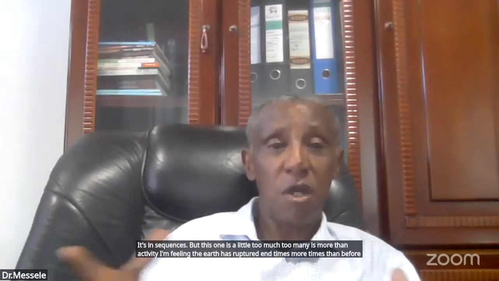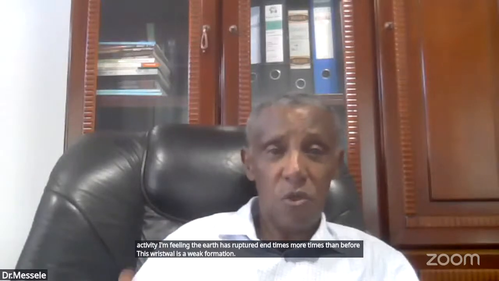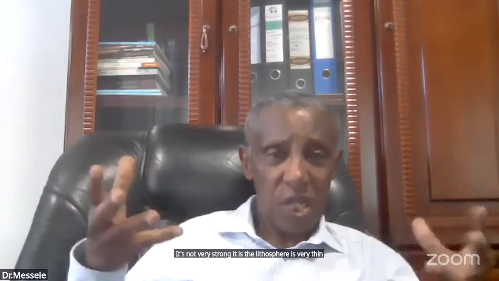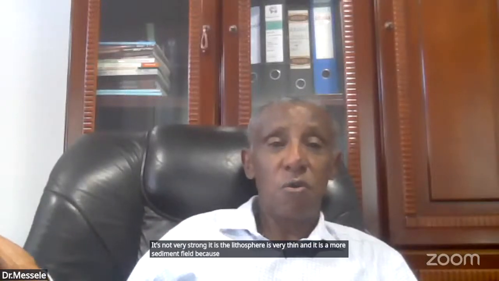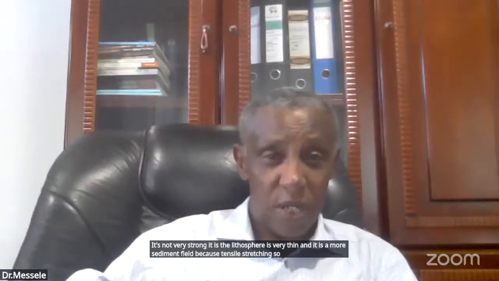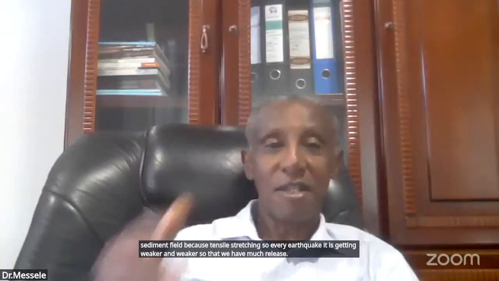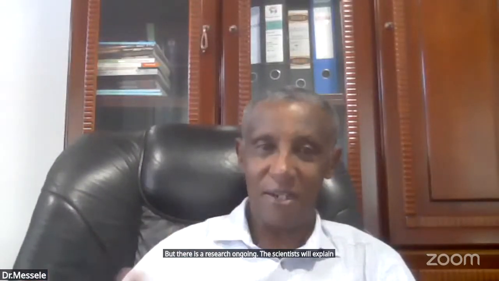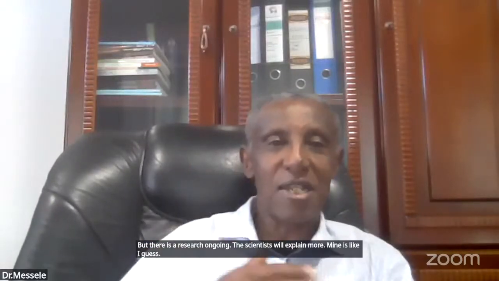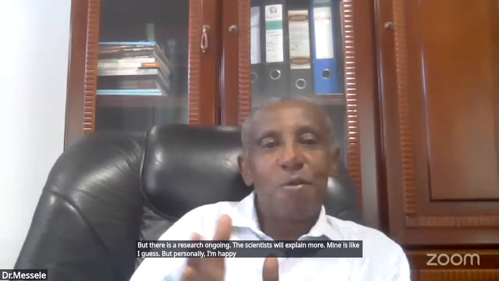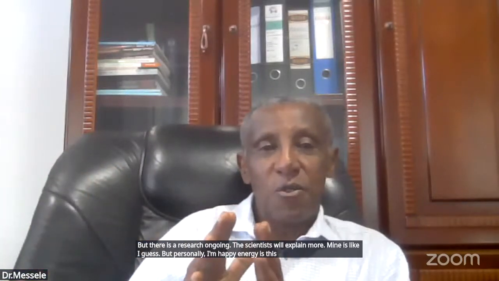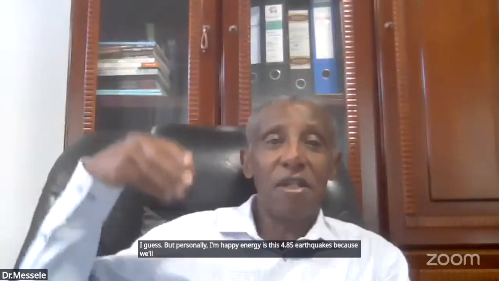This Rift Valley is a weak formation. It's not very strong. The lithosphere is very thin, and it is more sediment filled because of tensile stretching. So at every earthquake, it is getting weaker and weaker, so that we have much release. But there is research ongoing. The scientists will explain more. Mine is like a guess. But personally, I'm happy energy is released with these 4.85 earthquakes because we'll have another chance until it accumulates again.